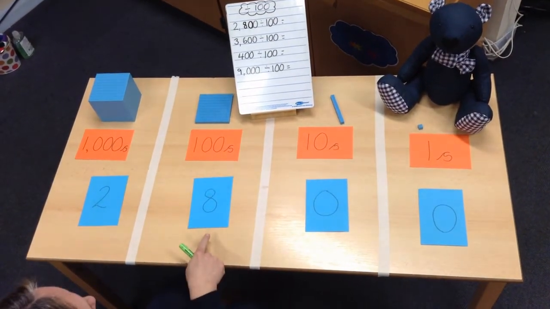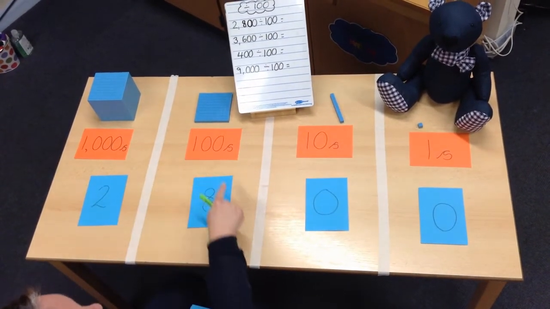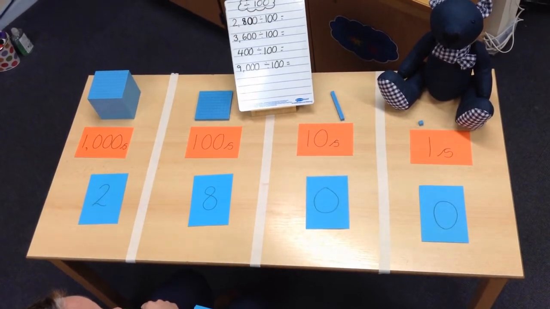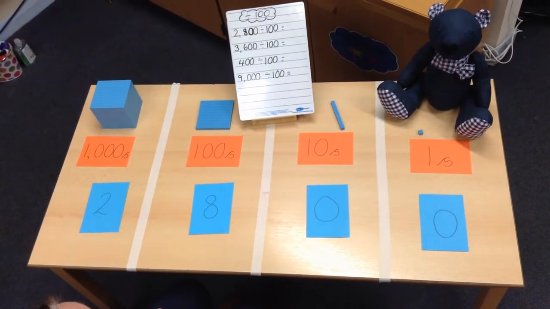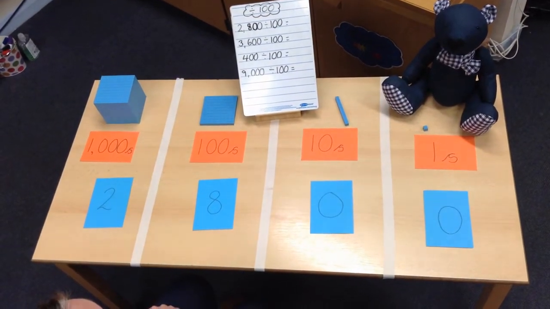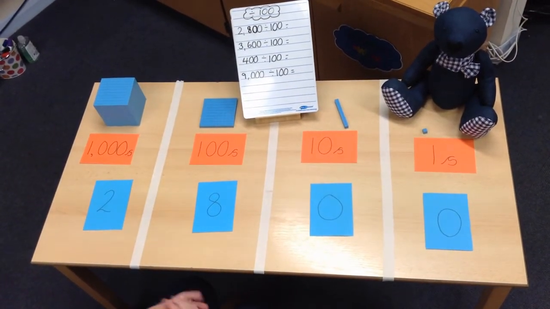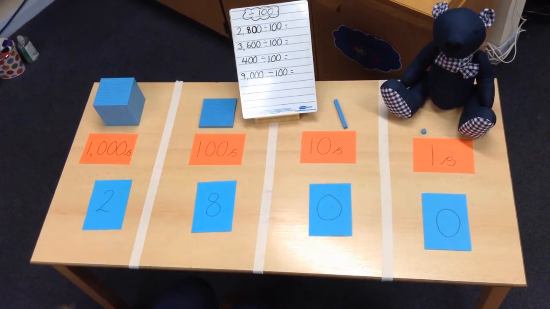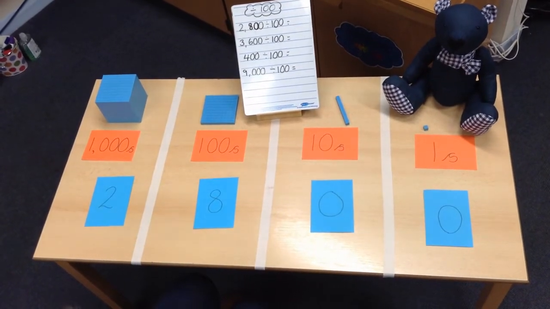How many hundreds can you see altogether? You might be able to use your previous place value knowledge to predict what you think the quotient will be. Let's try now by moving the digits 2 spaces to the right.